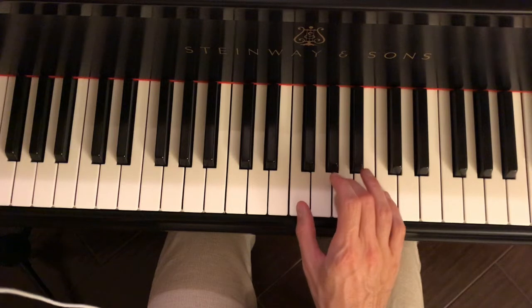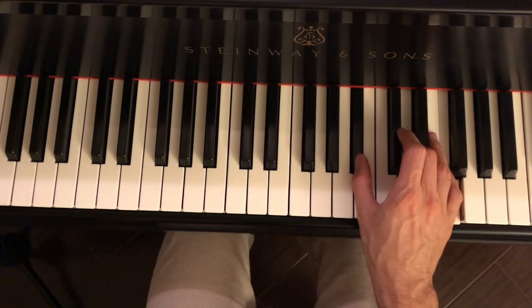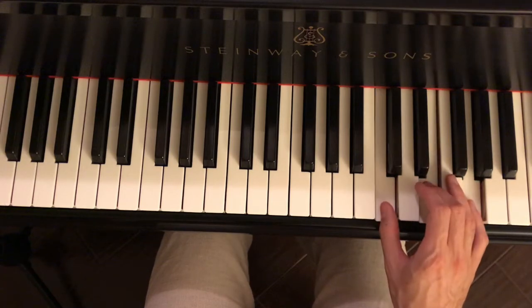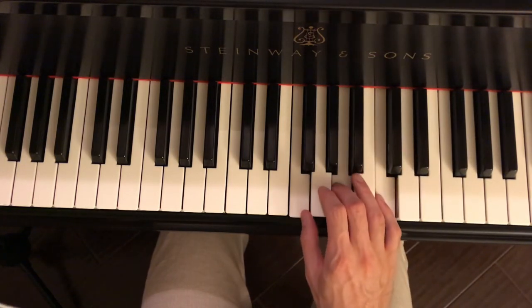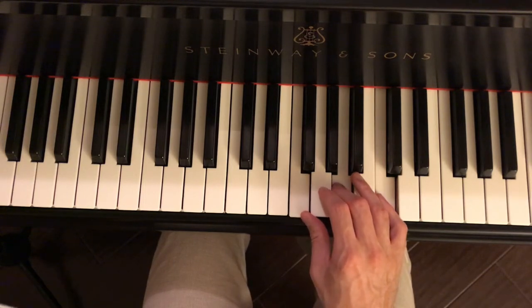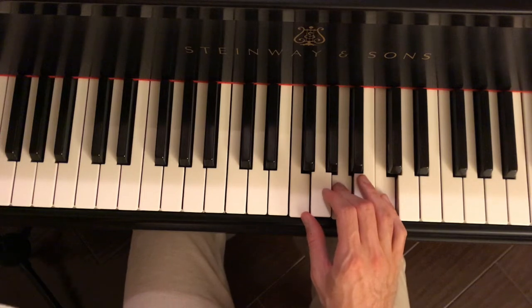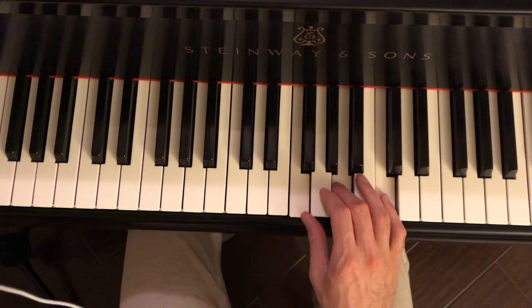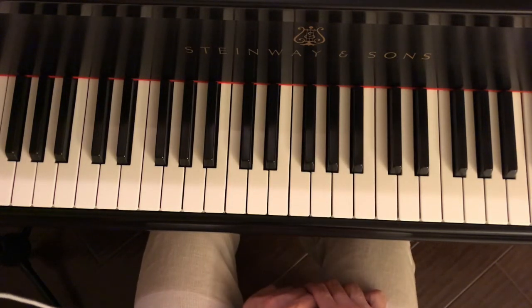If I can do that and move up a 4th and know that I have this flat here in the key signature, I don't need to do all the math, figure out every single little thing along the way. I'm thinking modally, I'm thinking tonally, I'm thinking of the key area that I'm in, not each individual chord. So let's try that together.